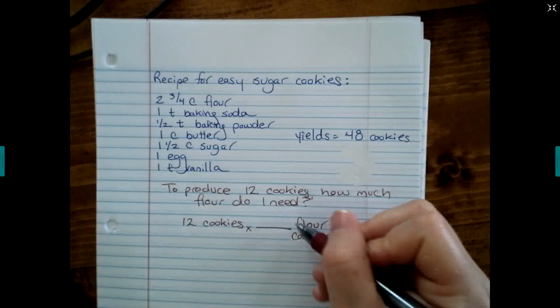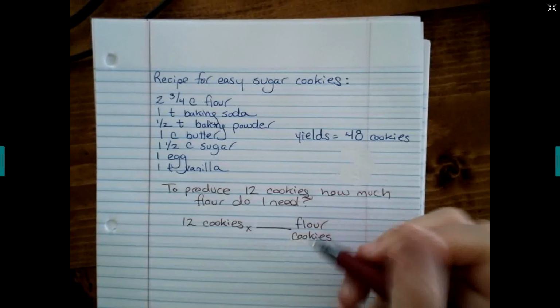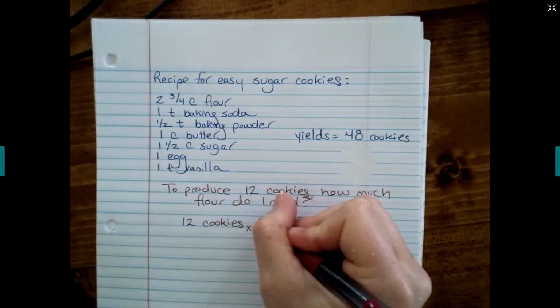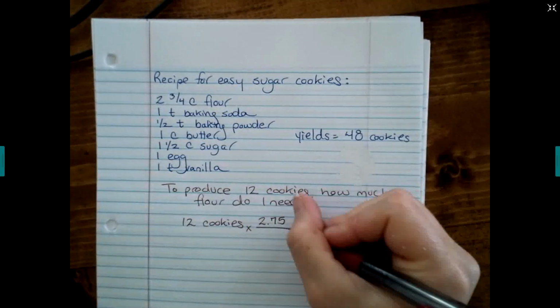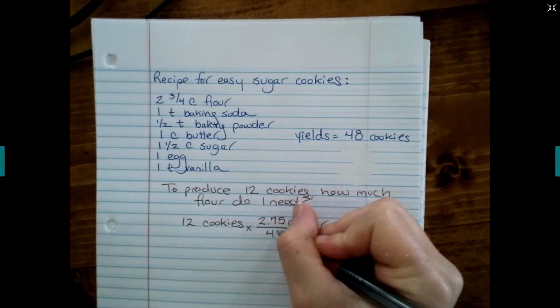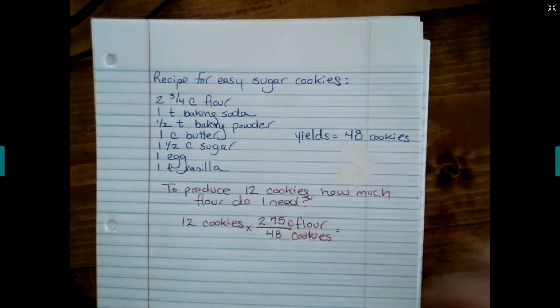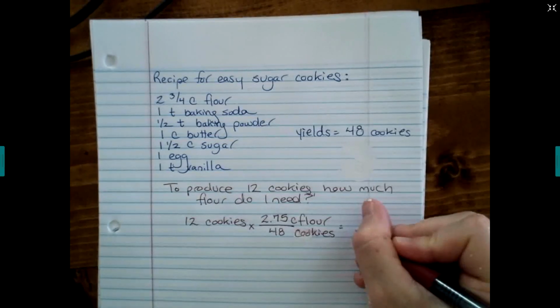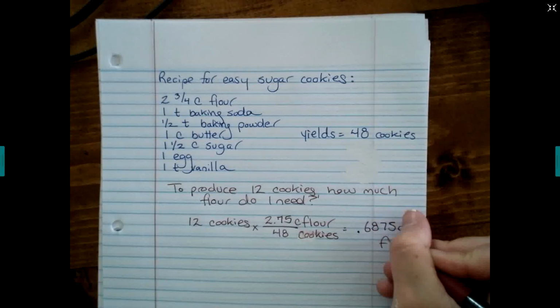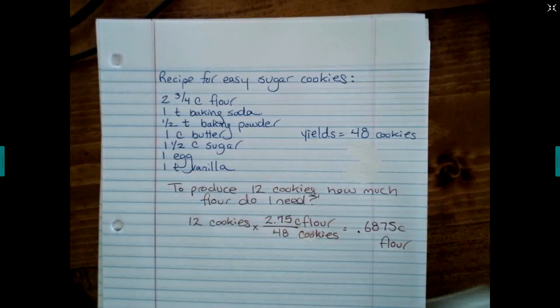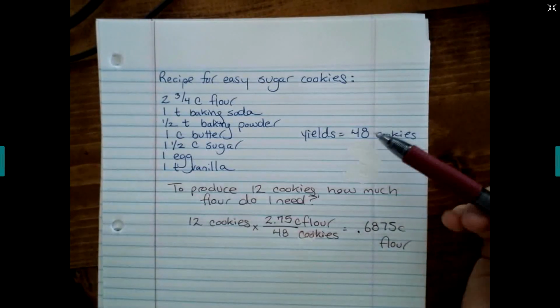Well, my ratio that I need to use here is for every 2 3/4, which is 2.75 cups of flour, I produce 48 cookies. So now I just set this up using dimensional analysis. 12 times 2.75 divided by 48. And I get 0.6875 cups of flour.